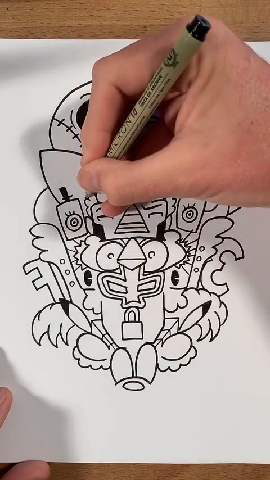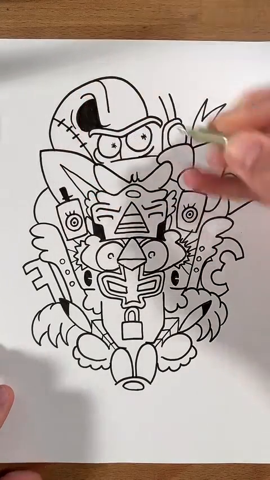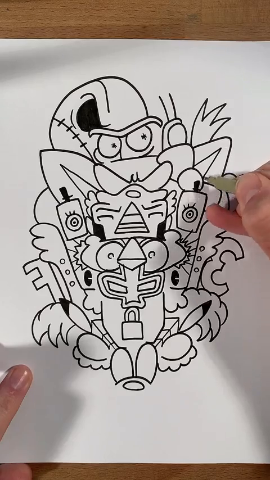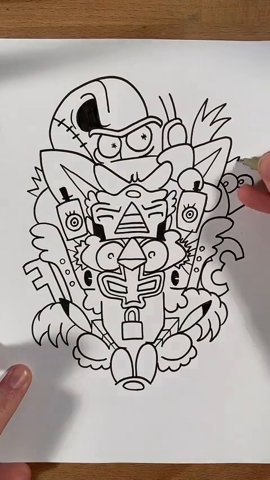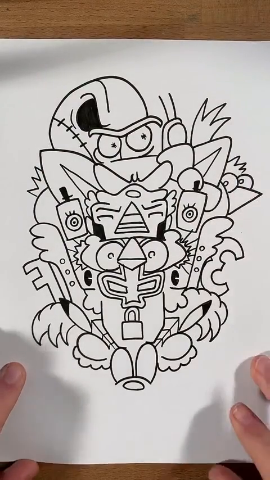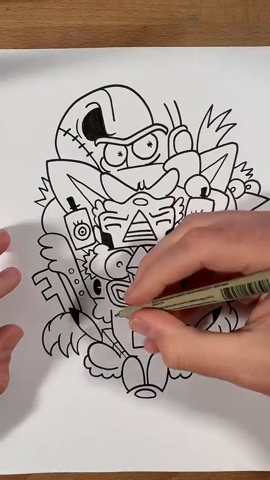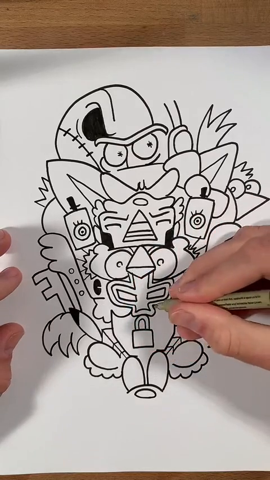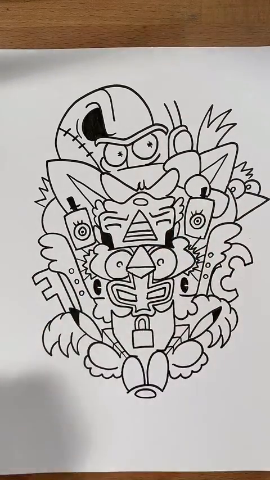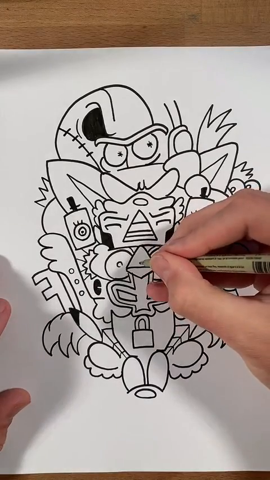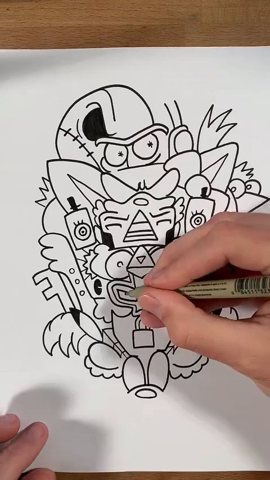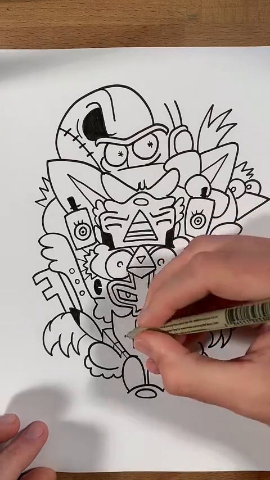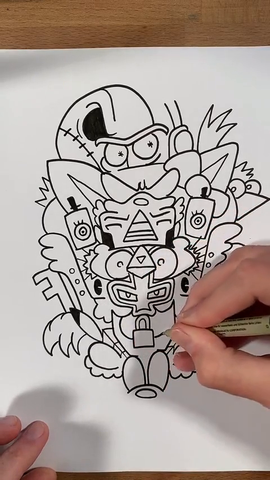There's a little bit of a direction going on in this piece, but I kind of want it to feel just a little bit more... I don't know how to describe what I want it to feel like. Like it's kind of moving outward, I guess. Okay. Add some of these marks.